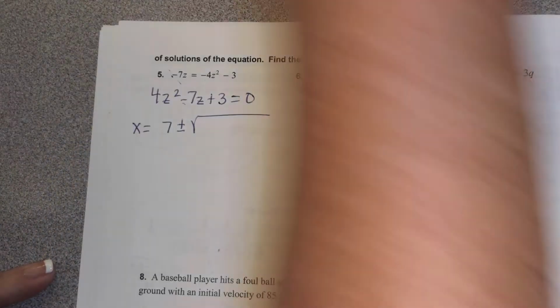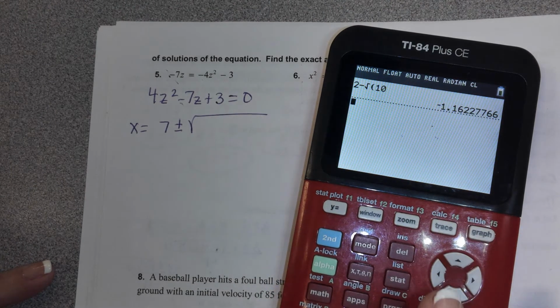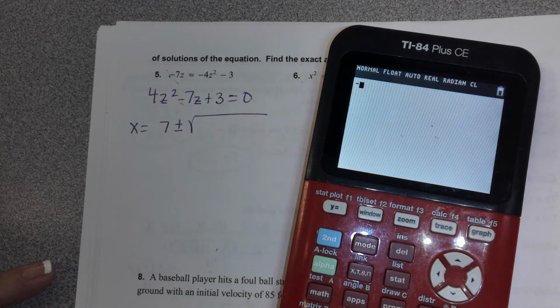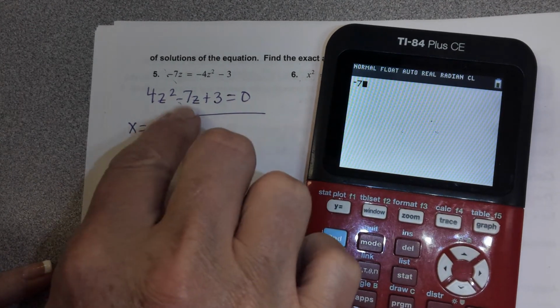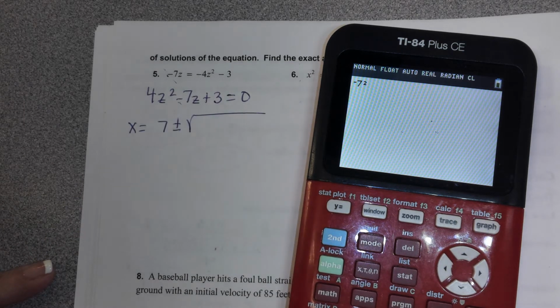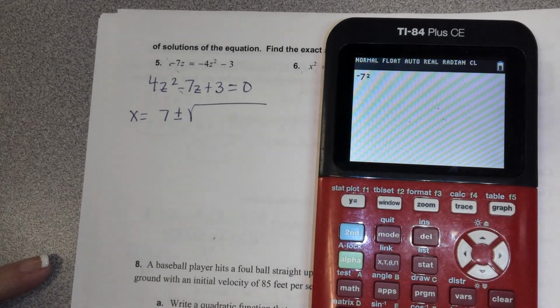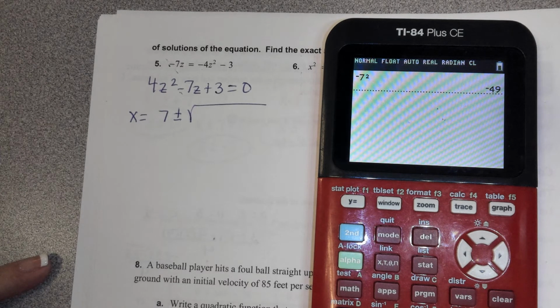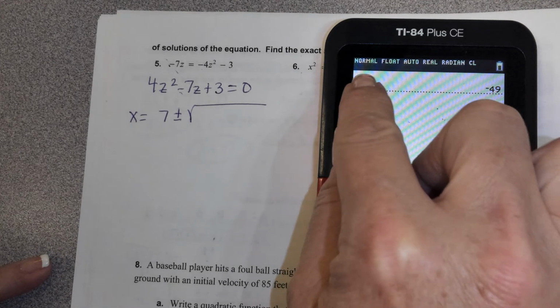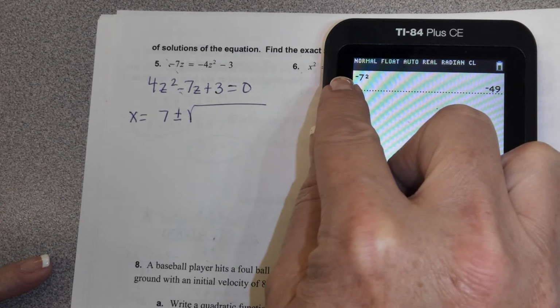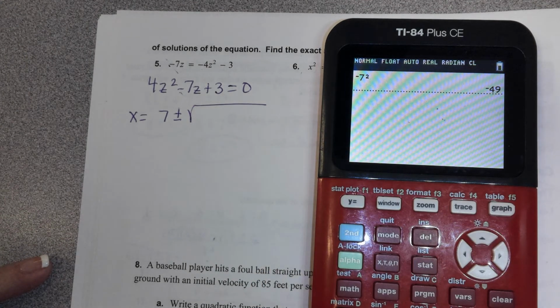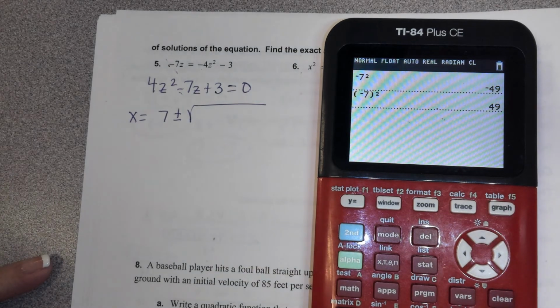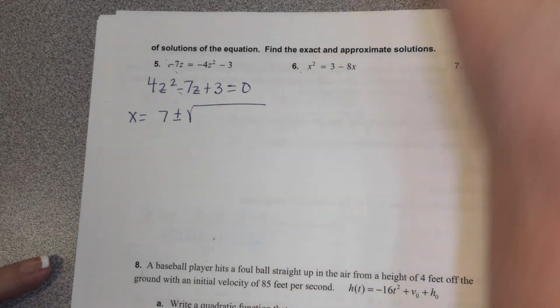I want to show you something here. Let's say you go to your calculator and you do b squared. Here's what I see a lot of people do. They're like, oh, I did negative 7 squared in my calculator. Why did it give me negative 49? Because your calculator follows the order of operations, it's going to do 7 squared and then put a negative in front of it. If you want to do negative 7 squared, you got to do this. Just a little thing.